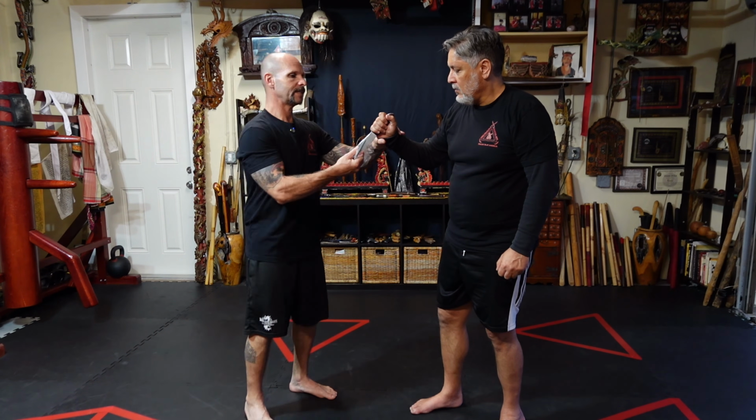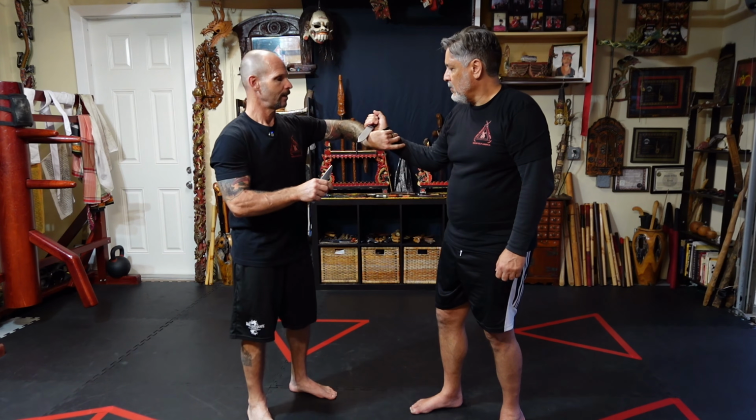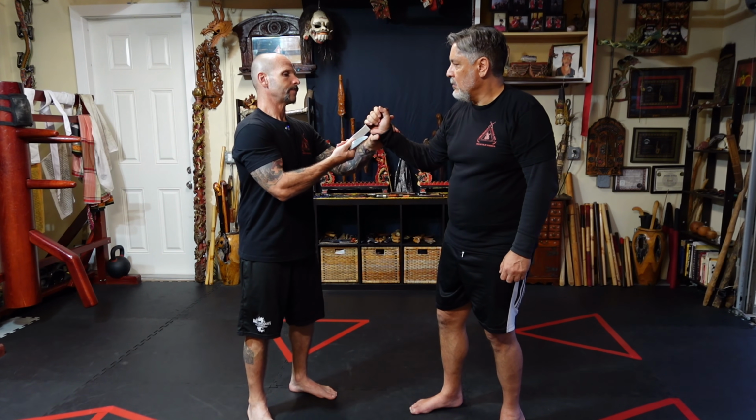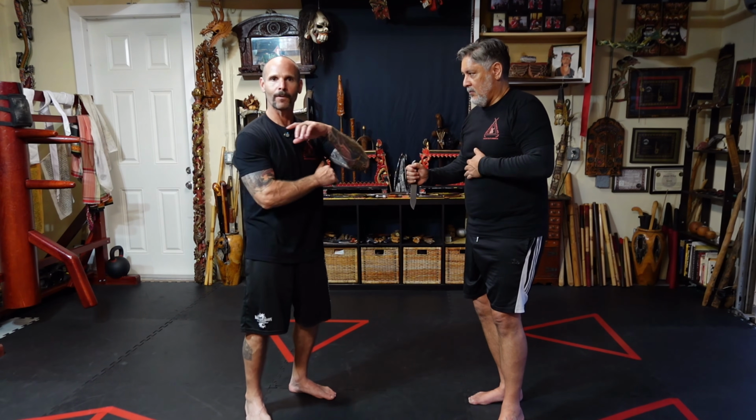Caveat number 2, if he decides to play with his blade like this, you're still getting cut, okay? So we need to keep in mind that we are going to get cut no matter what. So at the end of the day, where do you want to get cut? Do you want to get cut on the arm, or do you want to take a knife to the abdomen, armpit, right? So I'd rather take a cut to the arm.